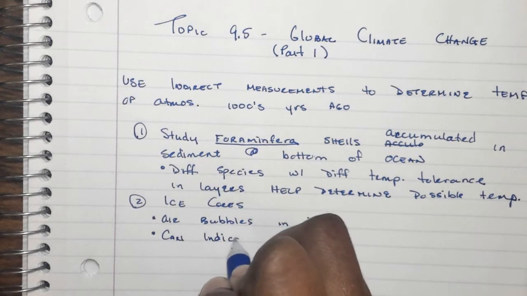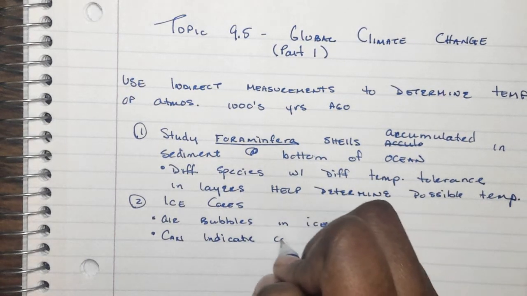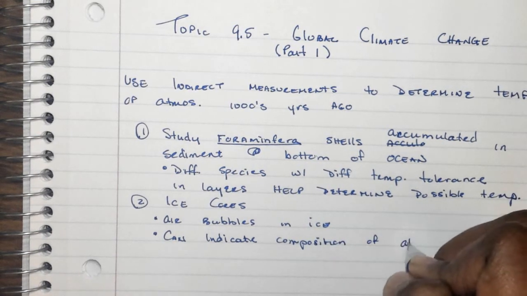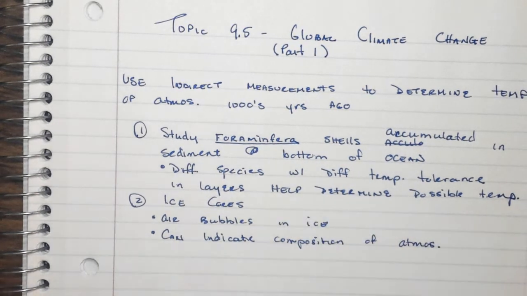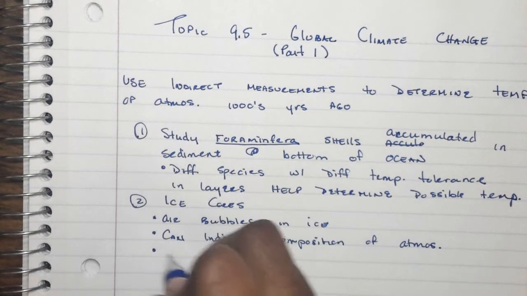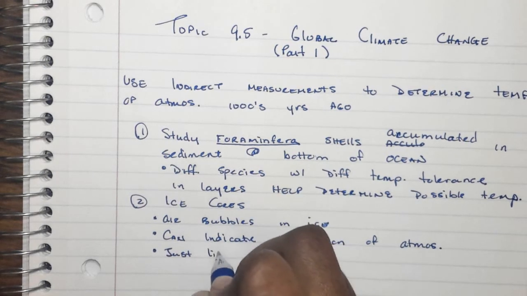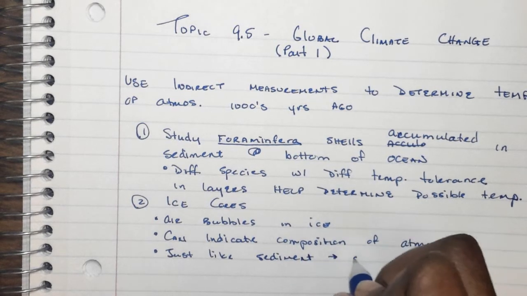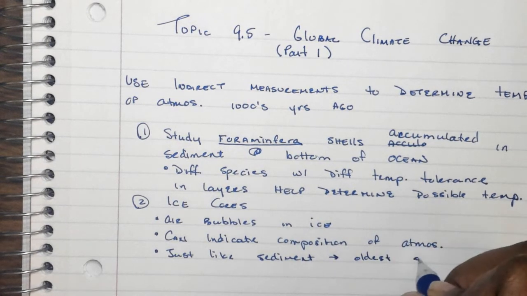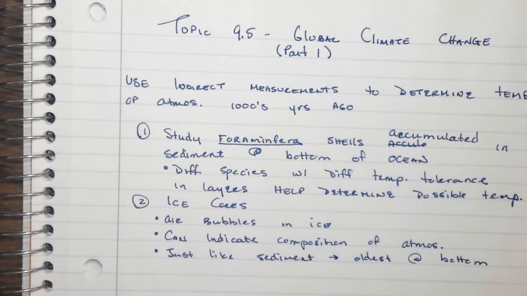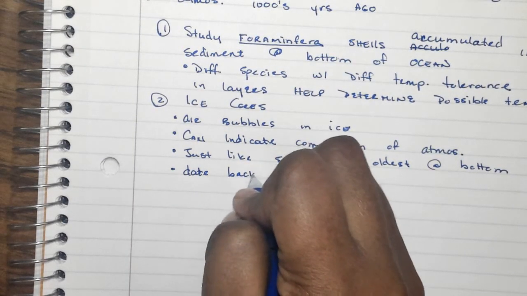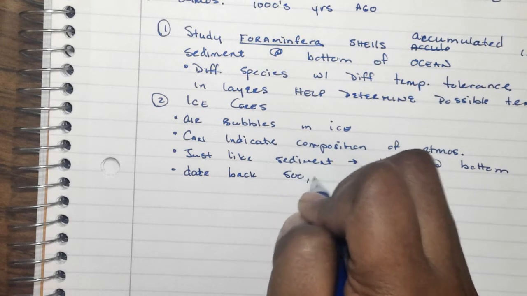Air bubbles in ice can indicate the composition of the atmosphere at that time. And just like sediment, the oldest is at the bottom. These ice cores can date back 500,000 years.